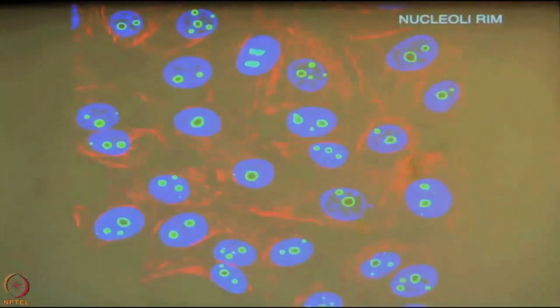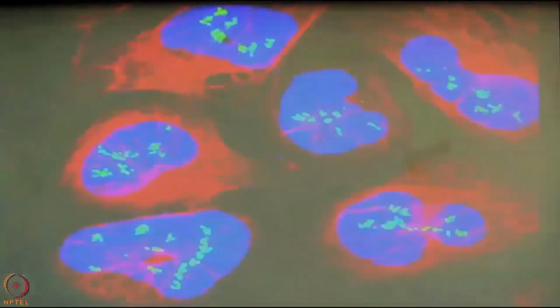And of course, this immunofluorescence, I think everybody agrees, produces extremely beautiful artistic images, but they're also very informative, and I'll just show you two examples. It's a transcription factor.